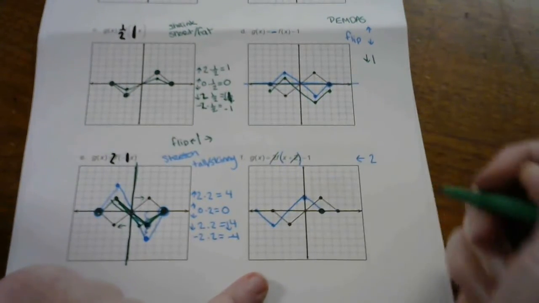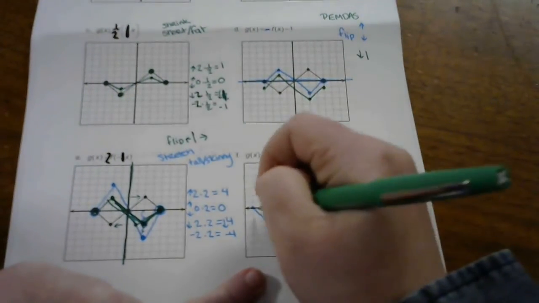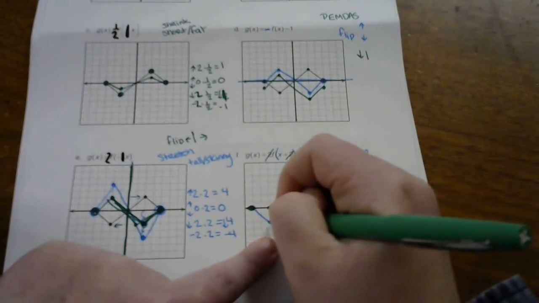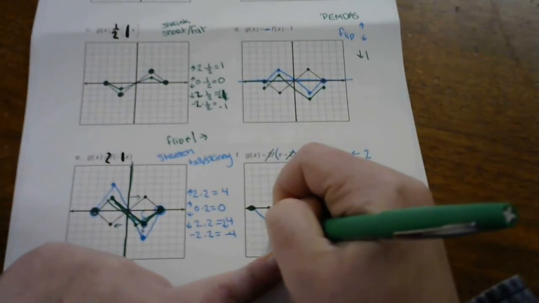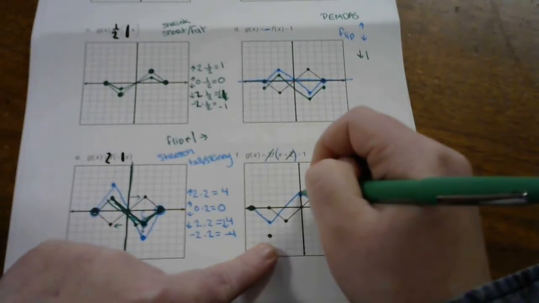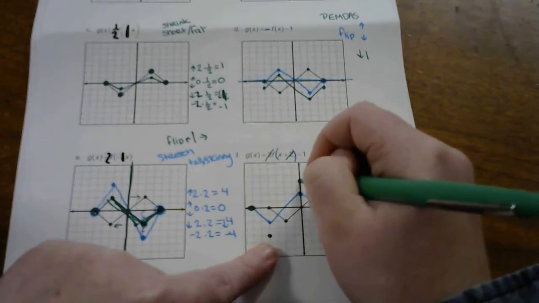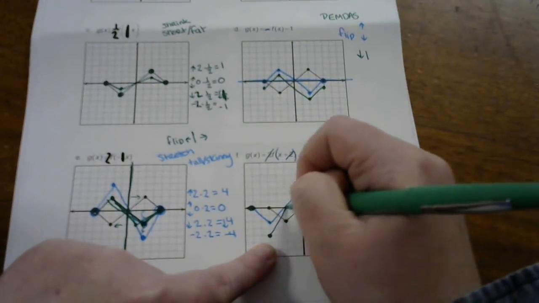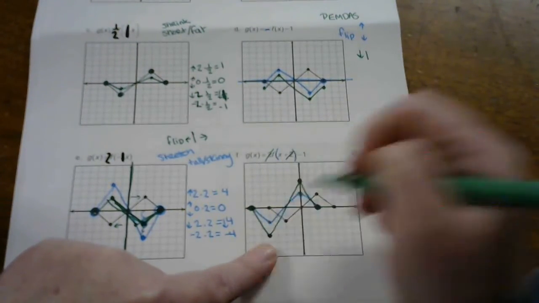So my 0 is going to stay the same. My 0 is going to stay the same. My -2 becomes a -4, and it jumps that way. My +2 becomes a +4, and it jumps that way. I get something that looks tall and skinny.